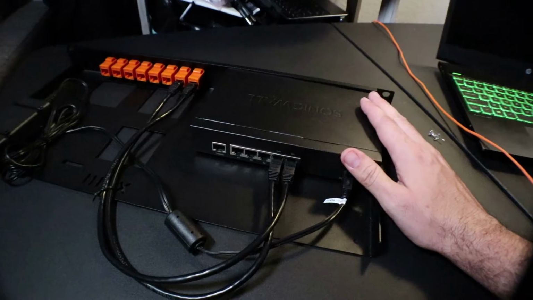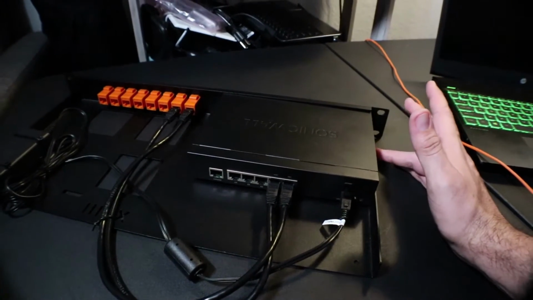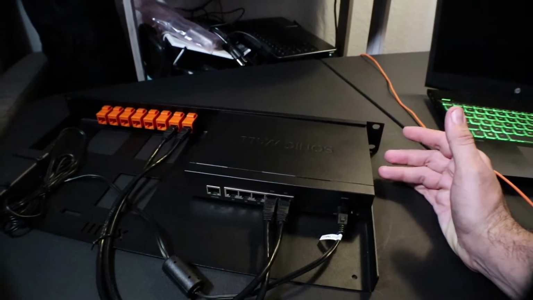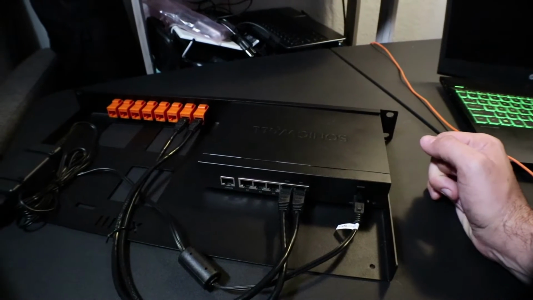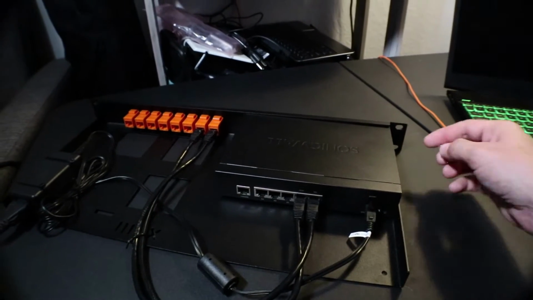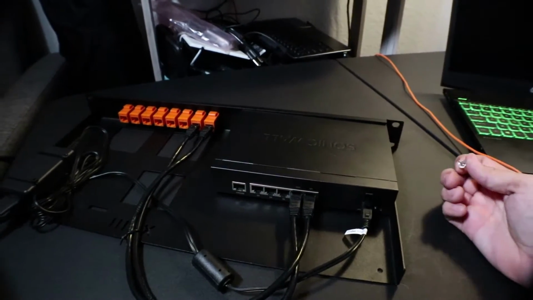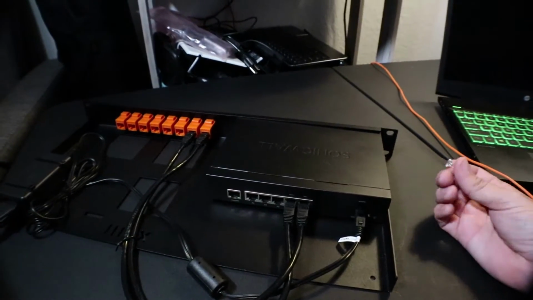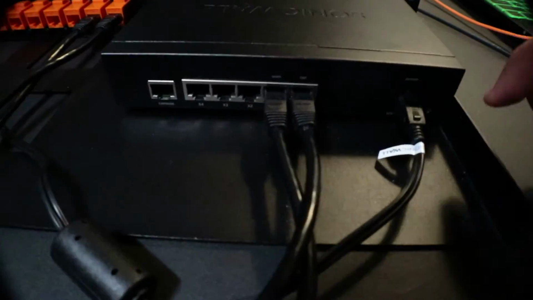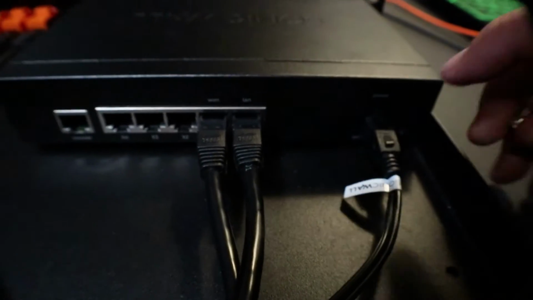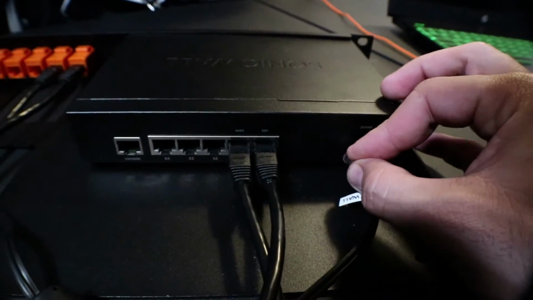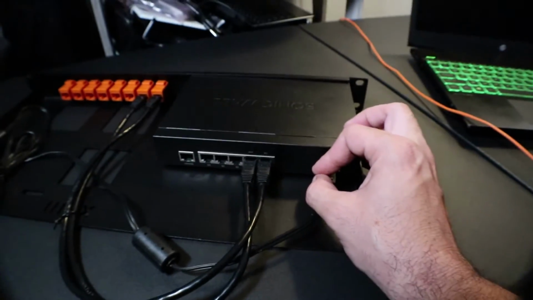In some cases you might need to reset this because you forgot your password, the configuration's messed up, and you can't log into it via admin. So you can use a thumbtack, which I have here, or you can use a paper clip. Doesn't really matter, but there's this little hole right next to your power adapter. We're just going to plug that in there. Push in, wait about 10 seconds.